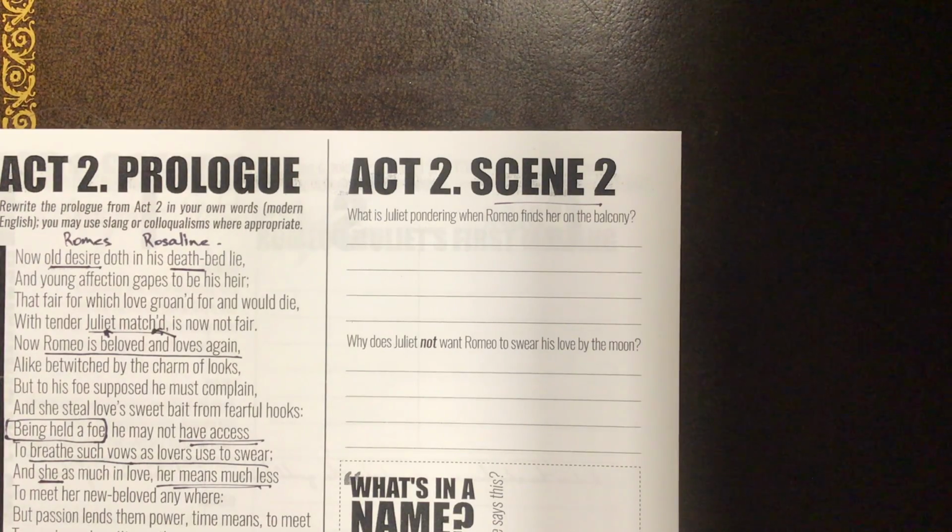He's hiding in the bushes outside of her room, and Juliet is standing on the balcony, basically at the window, and she's talking to herself. This is her famous soliloquy, if you remember that term from last week. It's a monologue and an aside mixed together, so she's telling the audience how she feels, but Romeo is overhearing her. He's eavesdropping, and he hears everything that she says.